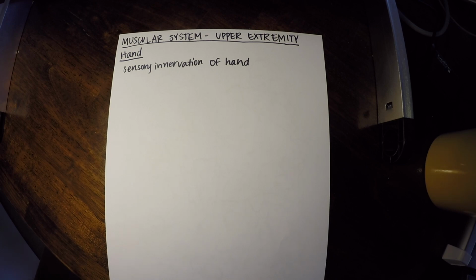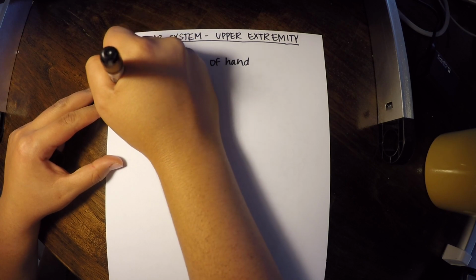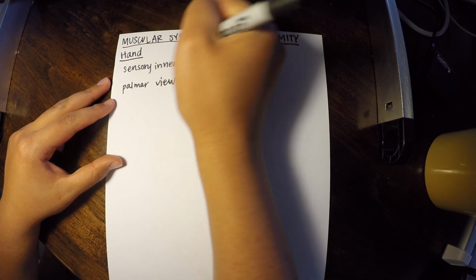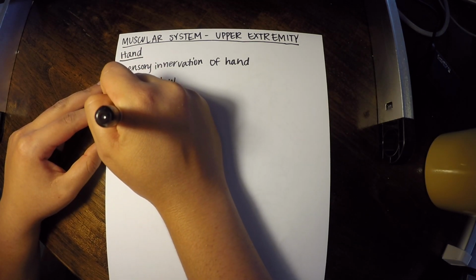touched me. So since we're learning about all the different nerves that innervate the muscles in our upper extremity, I also want to include sensory innervation of the hand so we know what nerves provide sensation. So let's do a palmar view of the hand. So let me draw that out.